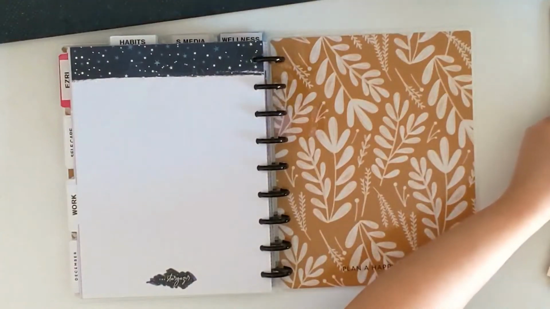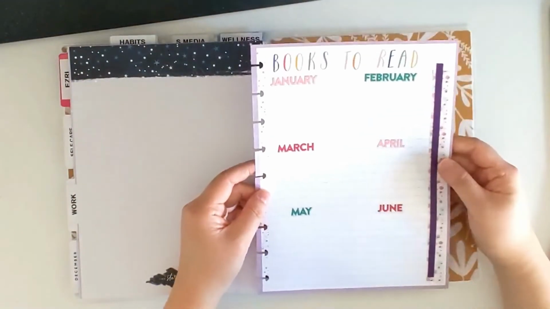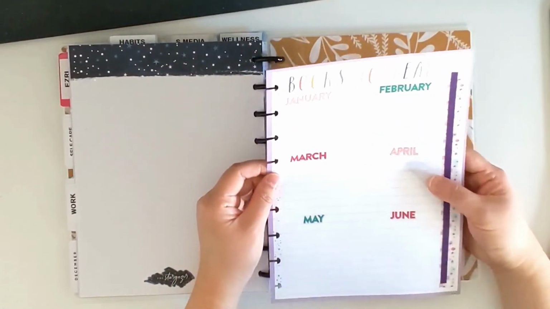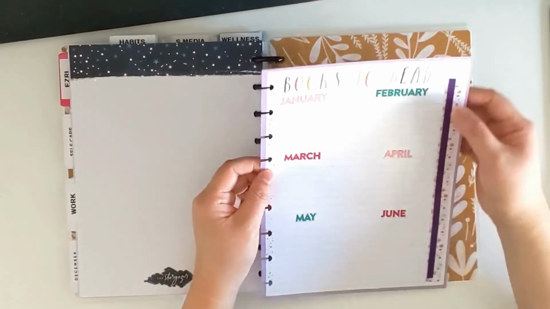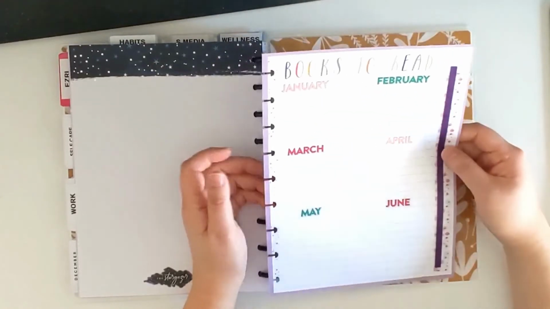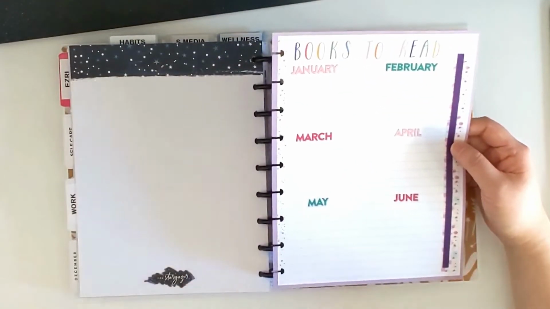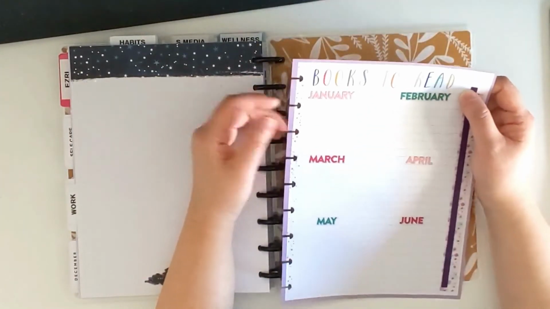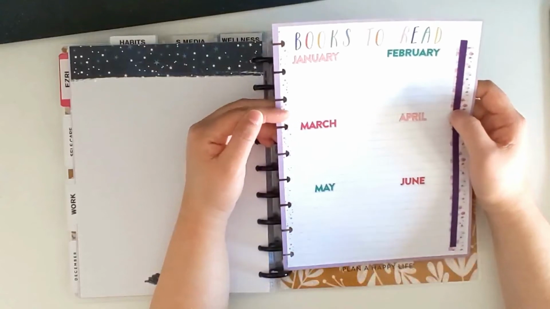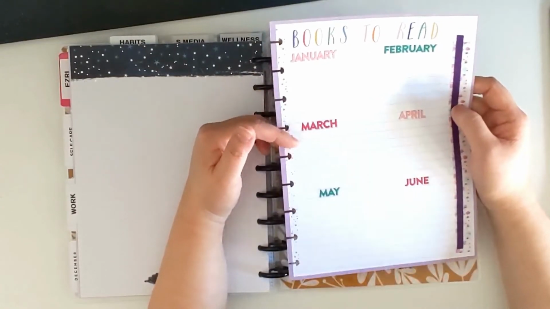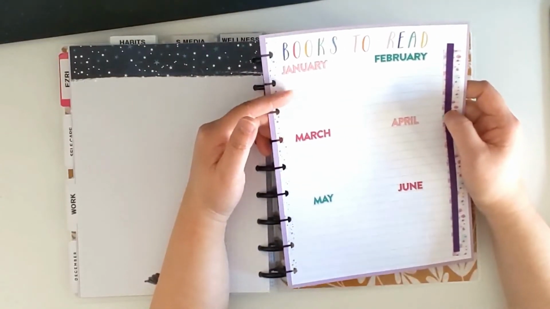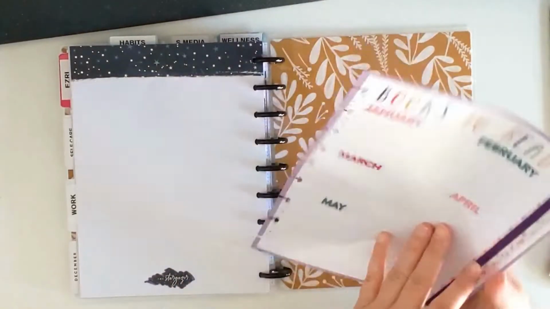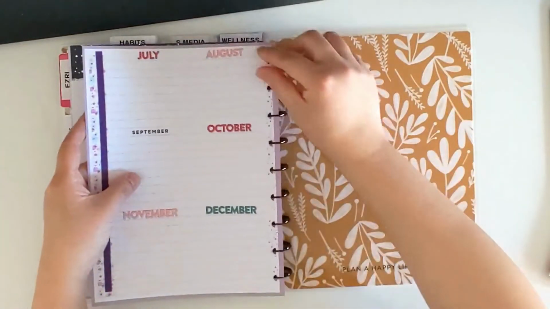is the books to read. So this is gonna be like a new arrival list. I know I can mark it in the Goodreads app, but Goodreads app doesn't really show me right away which month a book is coming out on, or how many books I have to be read for the particular month. So I decided to keep track of that over here, and I have January right up to December.